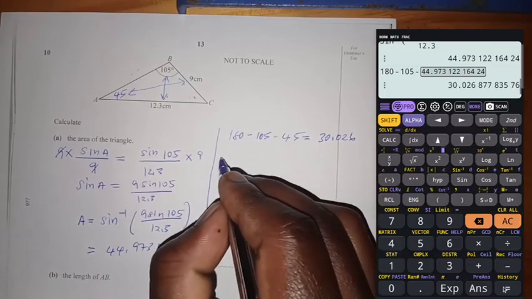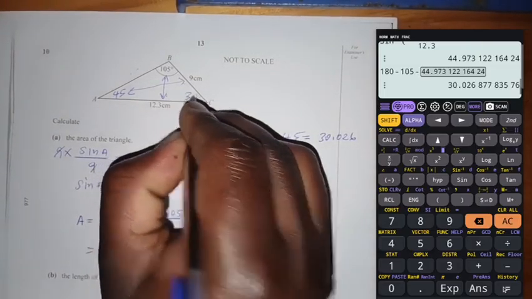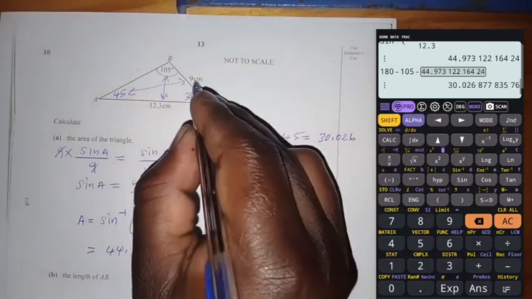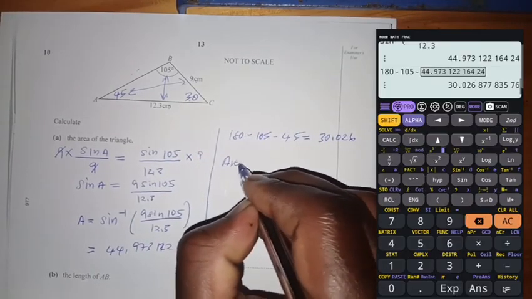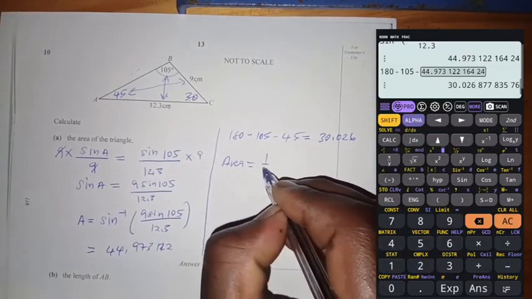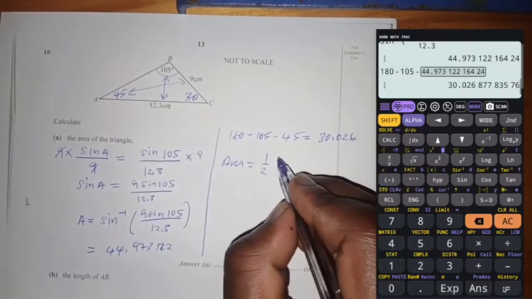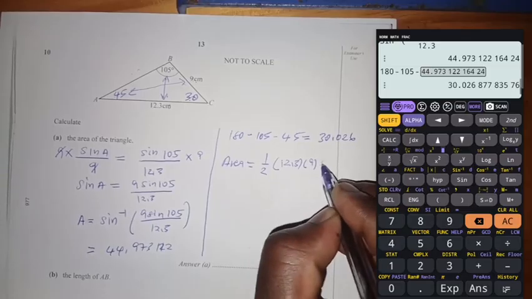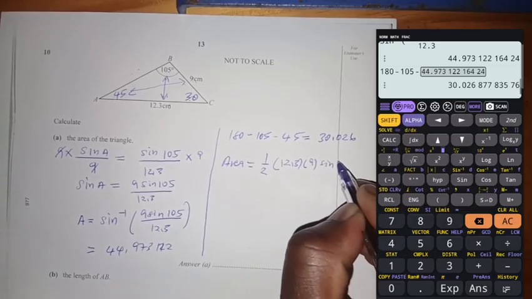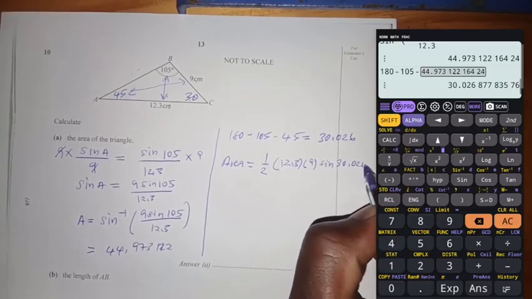So now the area, since now I have this angle as 30 degrees, two sides and an included angle. So the area is equals to half ab sine C, a is 12.3, b is 9, sine 30.026.